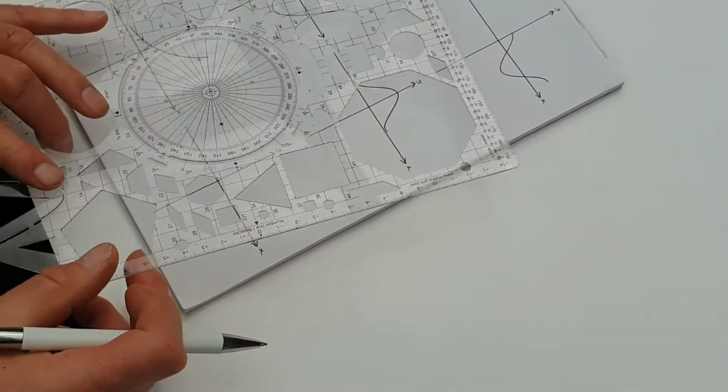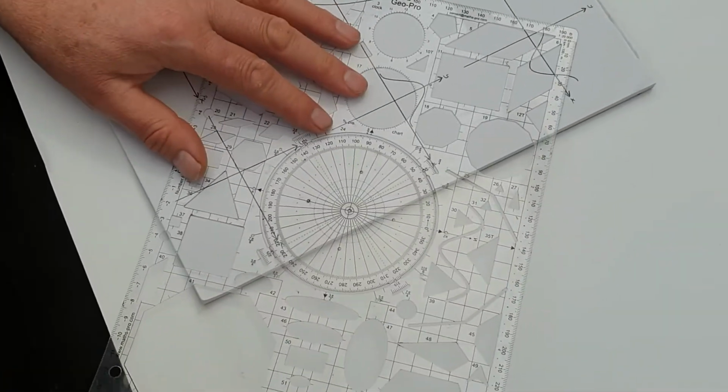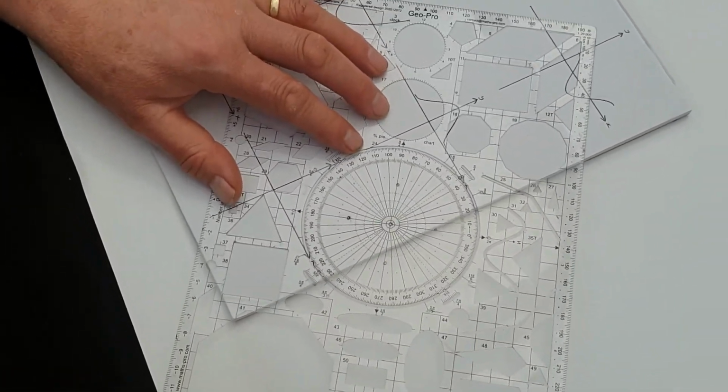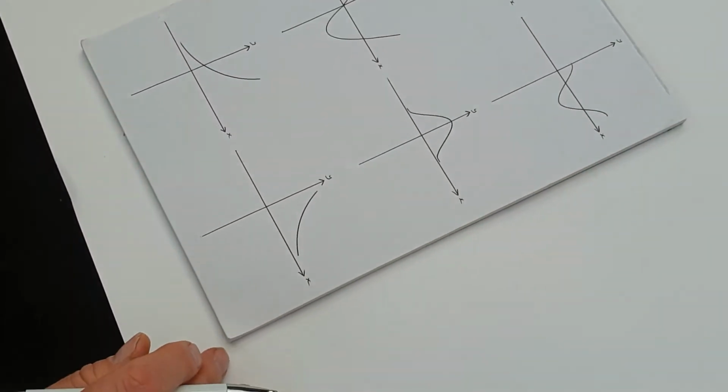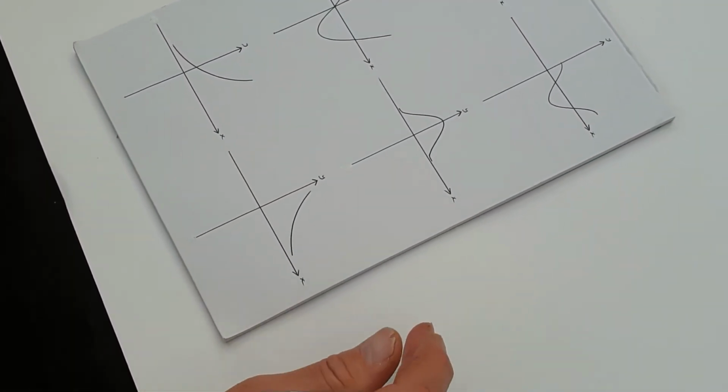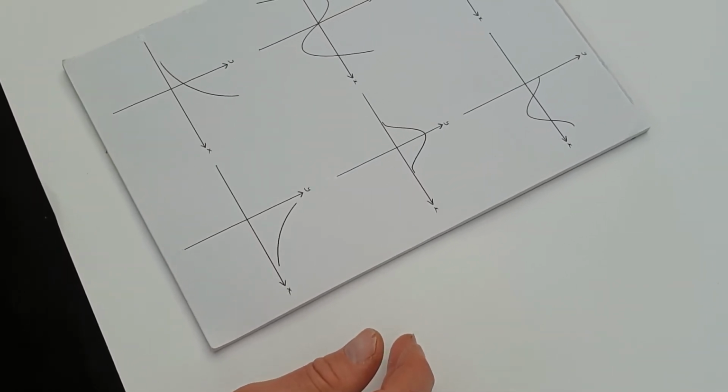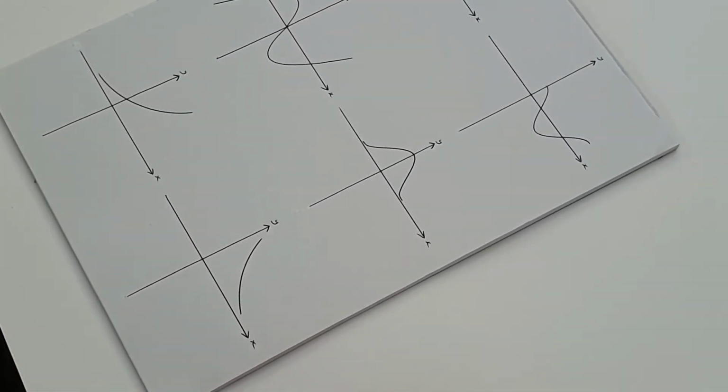Or a reciprocal graph, the graph of y equals 1 on x. Again, you can use part of a protractor channel to draw that graph. Anyway, play around with the combinations of the various graphs on Geo-Pro. You'd be surprised what you can accomplish.